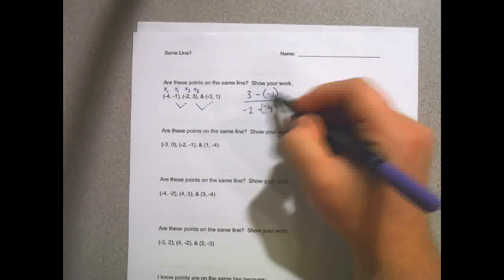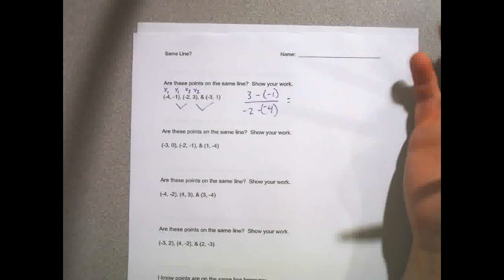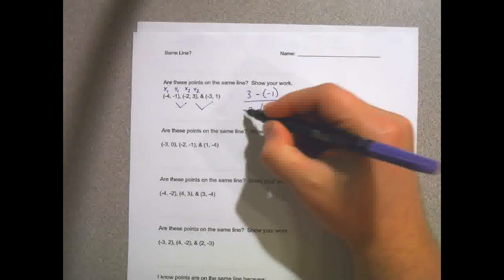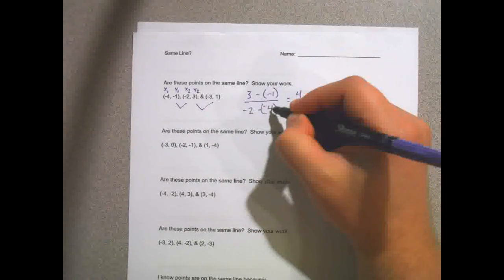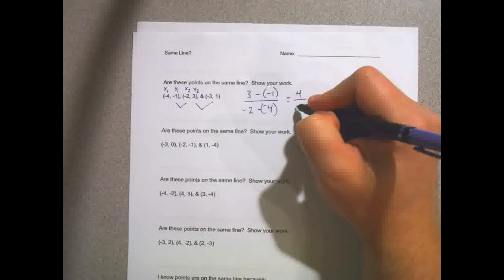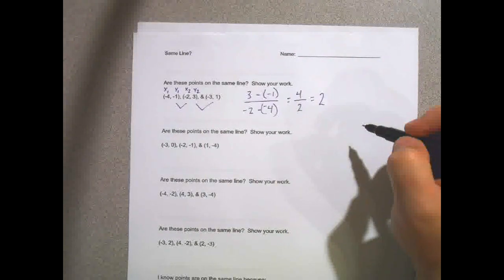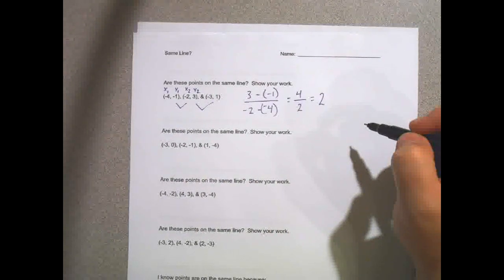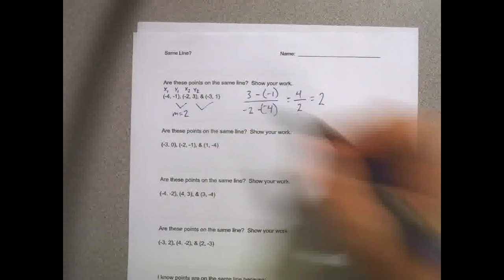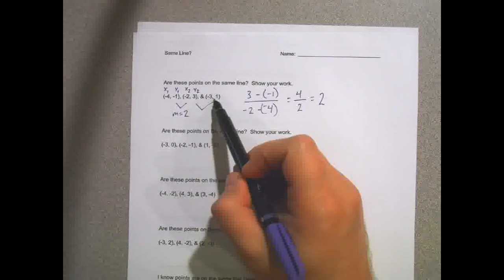All right, so 3 minus -1, this is where it's great to know our integers or have some sort of help. A calculator tells me that this is 4. -2 minus -4 is -2 plus 4. -2 plus 4 is 2. So this gives me a slope of positive 2. Now, so I'll say m equals 2. What I want to do is I want to compare that to the slope between this point and this point.